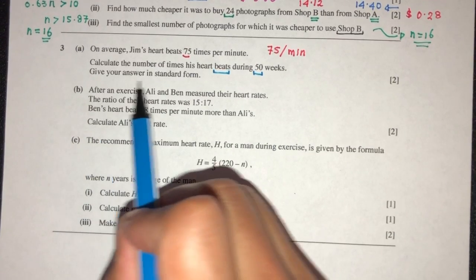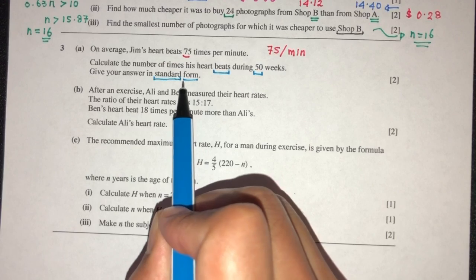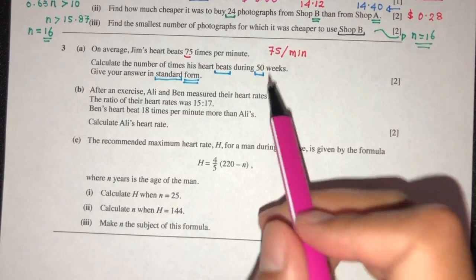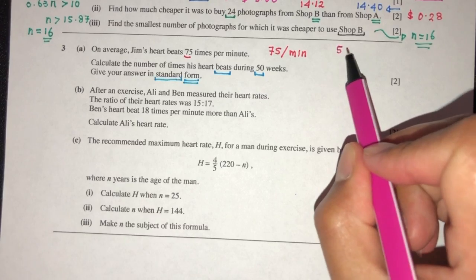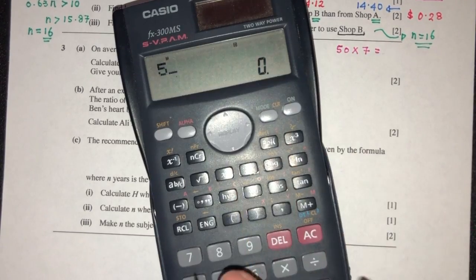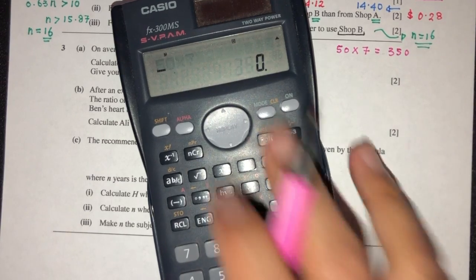Okay. Give your answer in standard form. So one by one, let's see. It's not very hard, it's just kind of tricky, I would say. So 50 weeks. How many days do we have in 50 weeks? So 50 times 7. Okay. Now 50 times 7 will be 350 days that we're trying to find.